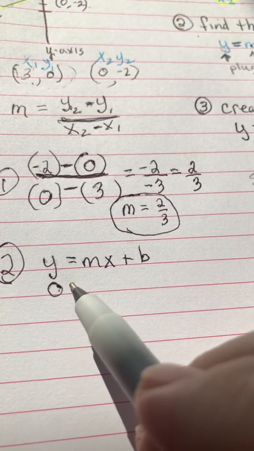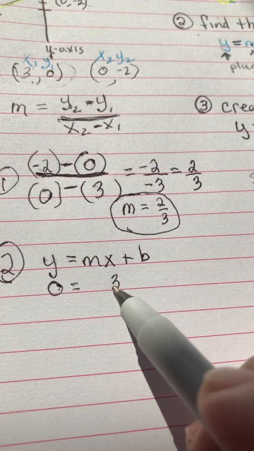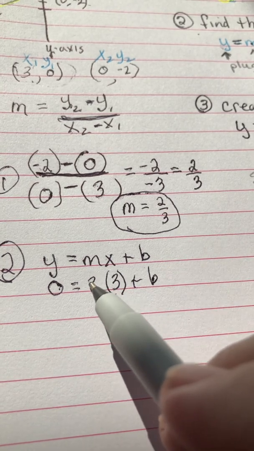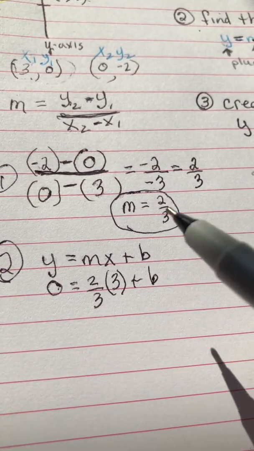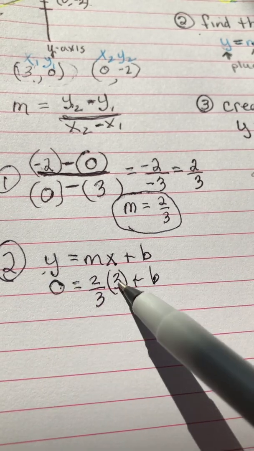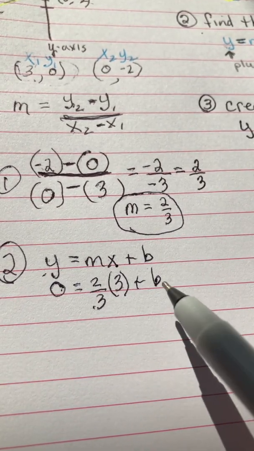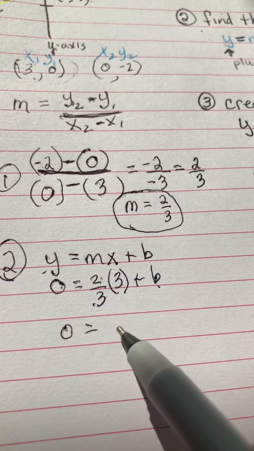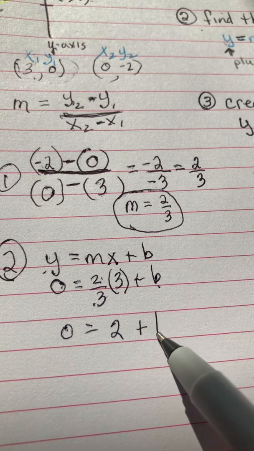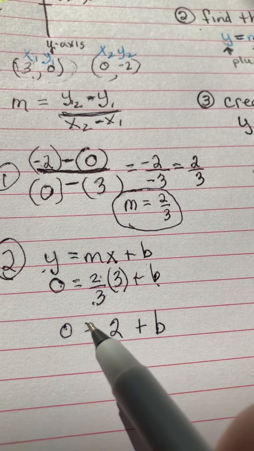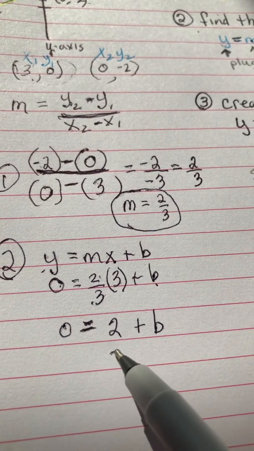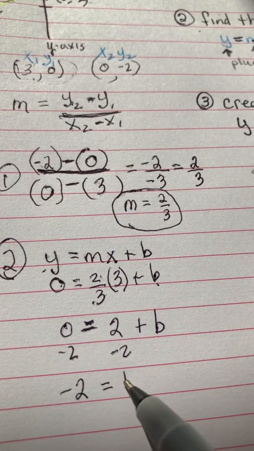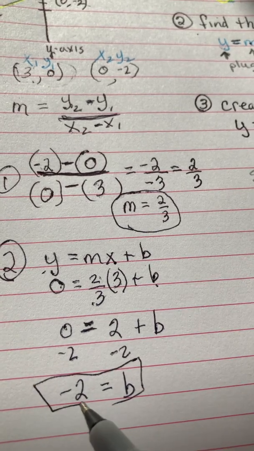And I'm going to plug in the 3 for the x, and I'm going to put the slope 2/3 in for the m. So I plugged in my set of coordinates for x and y, and I have my slope here. And then we're just supposed to solve for b. So I'm going to do the multiplication here real quick, and that becomes just 2. And then to get b alone on one side of the equal sign, I'm going to subtract 2 from both sides. And so here I have b is -2.